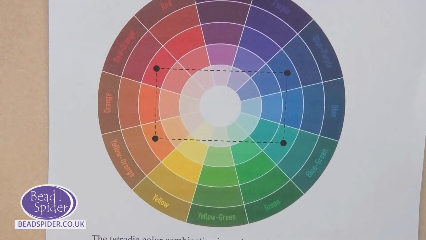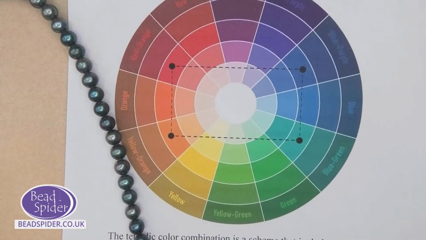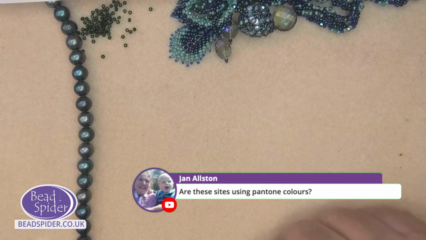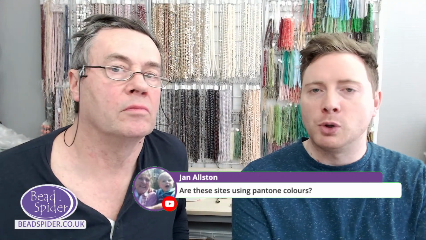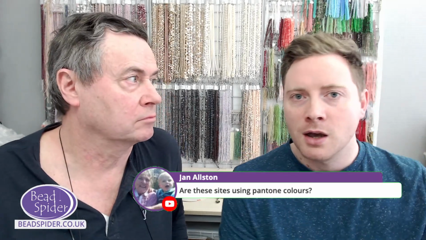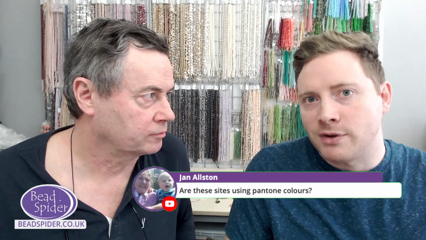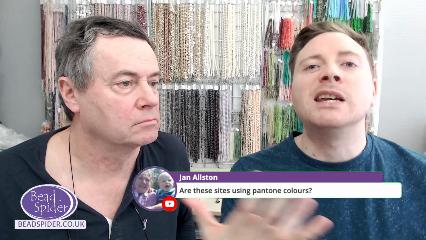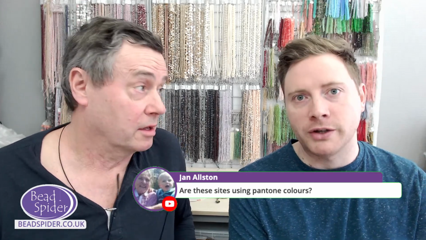There's Jan asking, are they using Pantone colours? Yes, you can, can't you? Jan, are these sites using Pantone colours? In that little section where it was exploring the colour, it does give you Pantone colour options, but essentially because it's using every colour under the sun, you can pick your exact colour. There isn't a Pantone colour for every single shade, so it's not quite, but they do tell you the nearest Pantone colour if you wanted to do it that way.